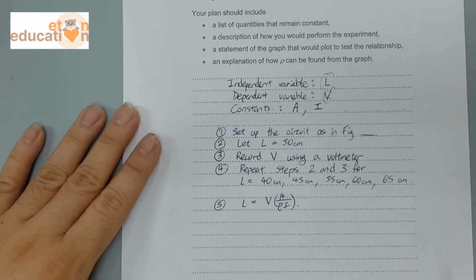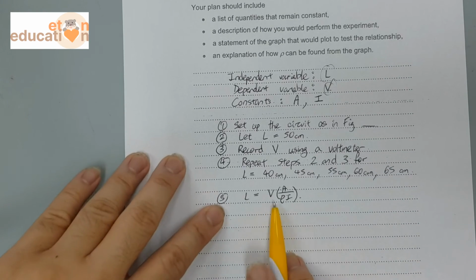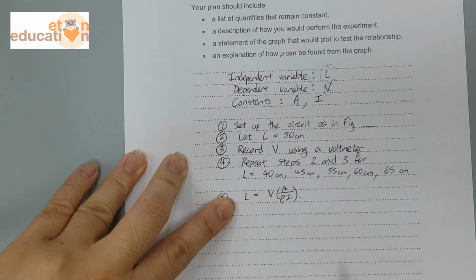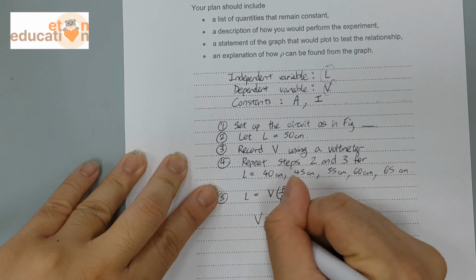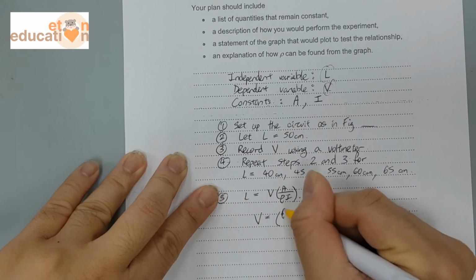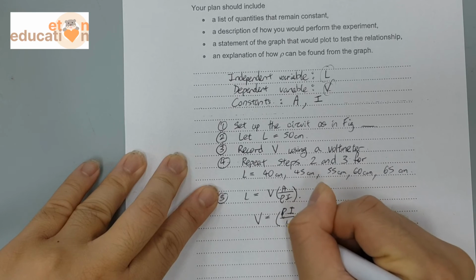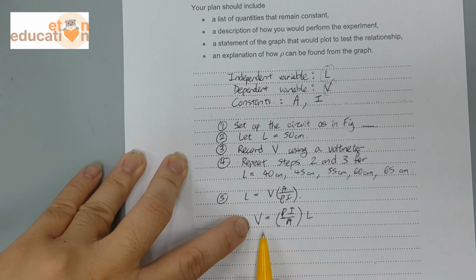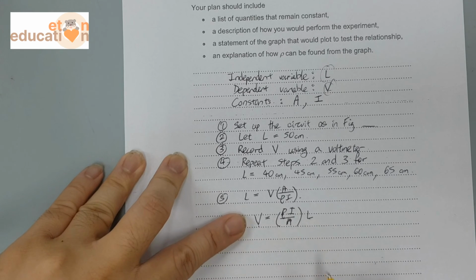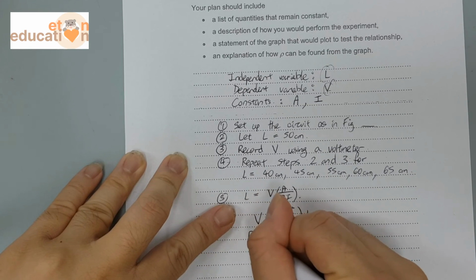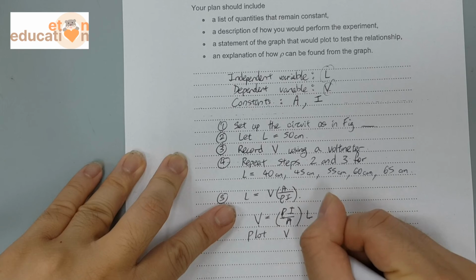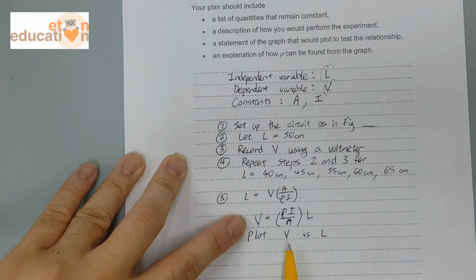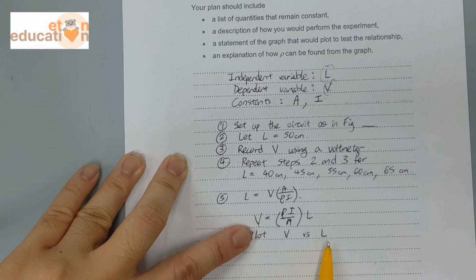Now we want to make V, the dependent, the subject. So V equals rho I over A times L. Now this is the dependent, this is the independent. Plot V versus L, the dependent versus the independent.